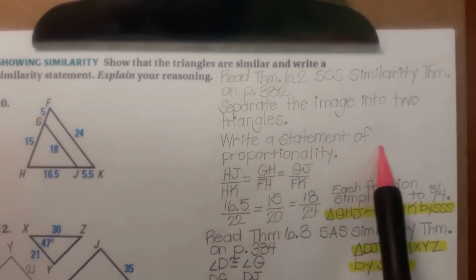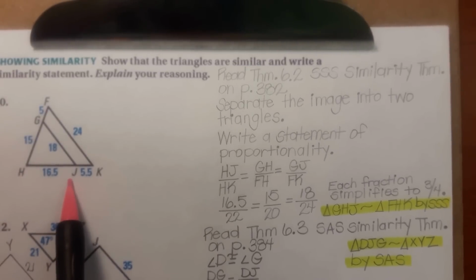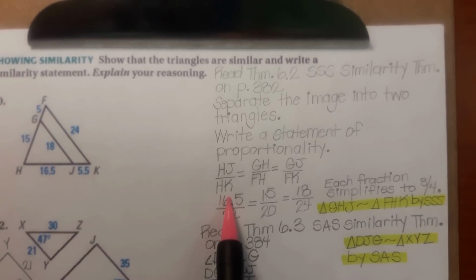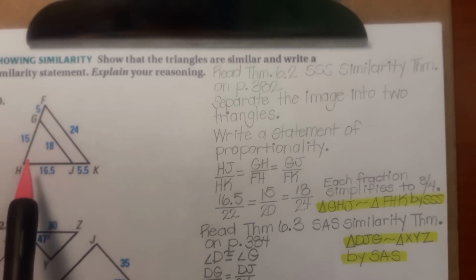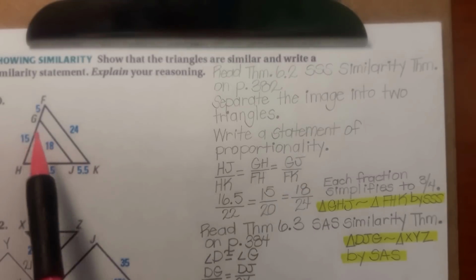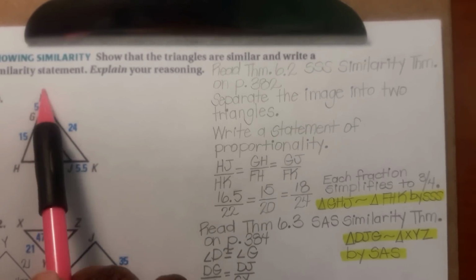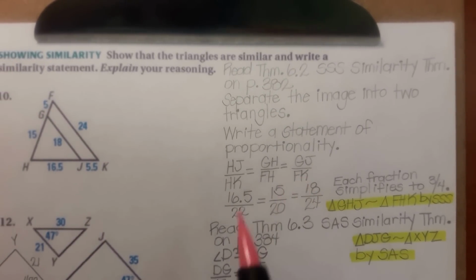So I'm going to write another statement of proportionality. I know that HJ corresponds with HK equals GH corresponds with FH, and GJ corresponds with FK. That being said, I want to plug in my values.